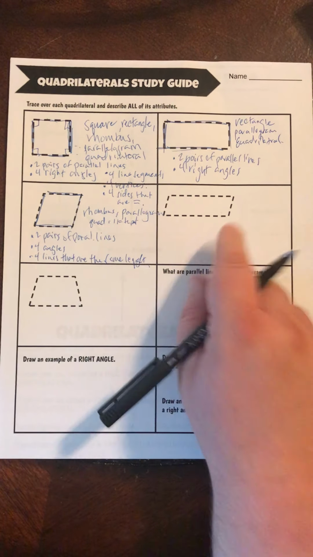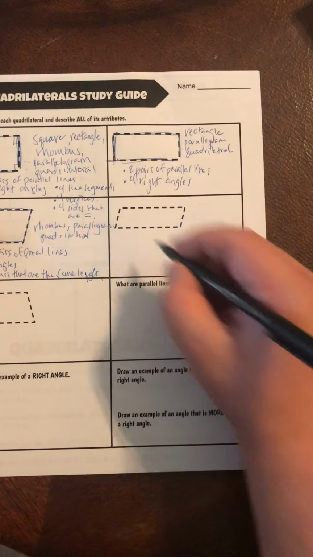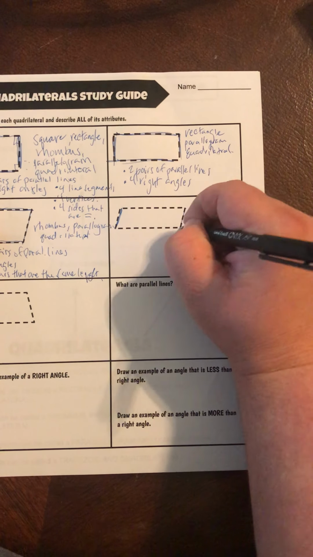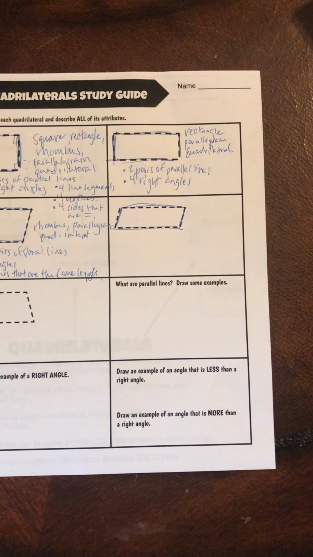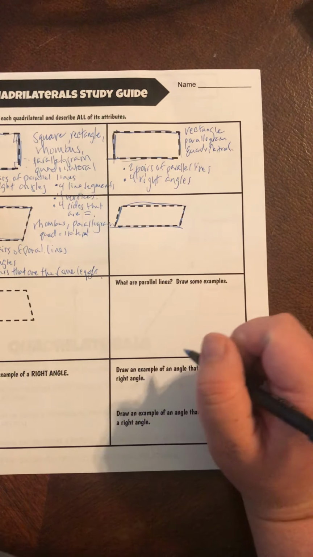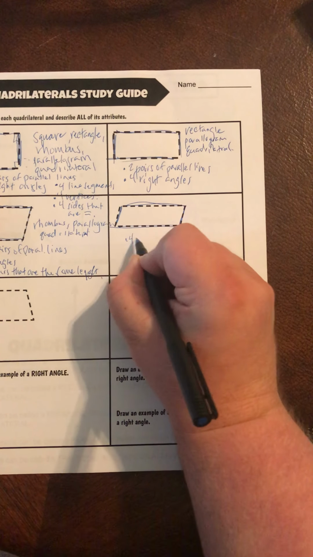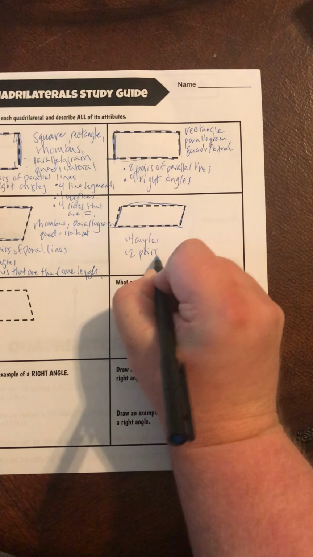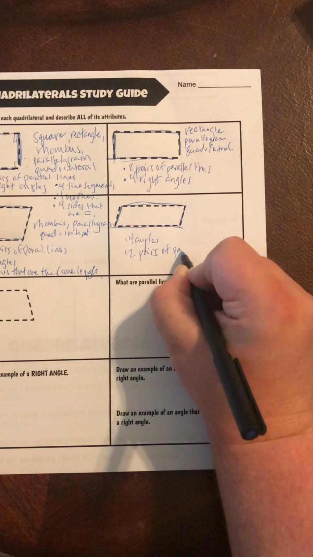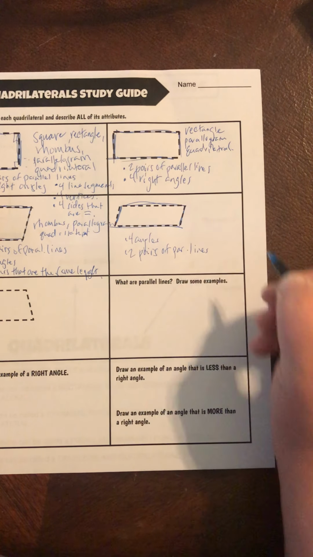Okay? Next thing, this is called a parallelogram. And if you look, it looks like a rectangle that somebody has sat on. It also does not have right angles, but it does have 4 angles. It has 2 pairs of parallel lines.